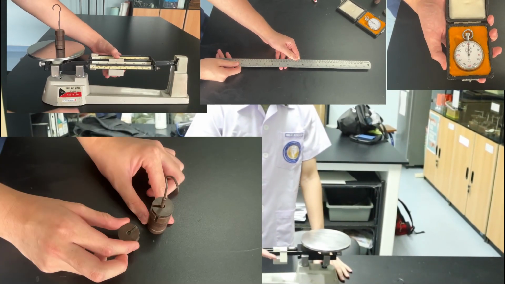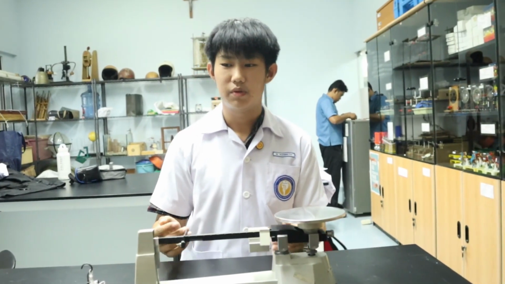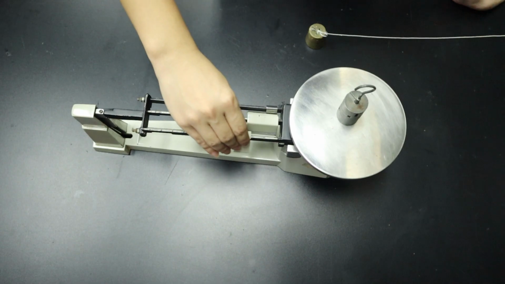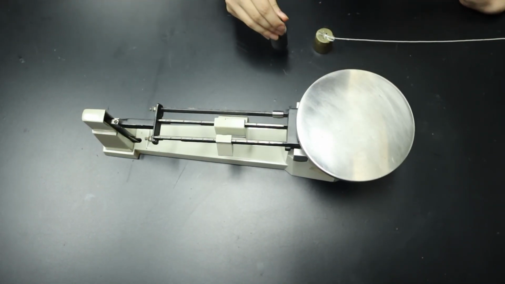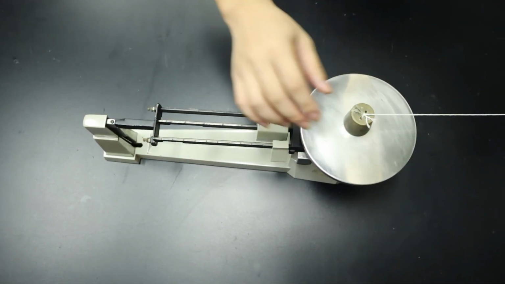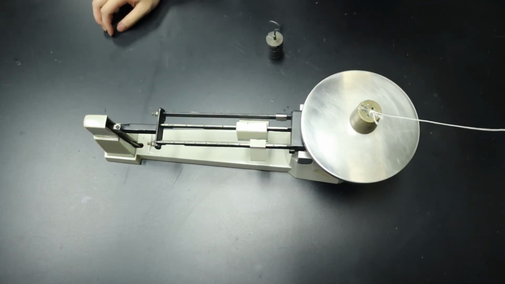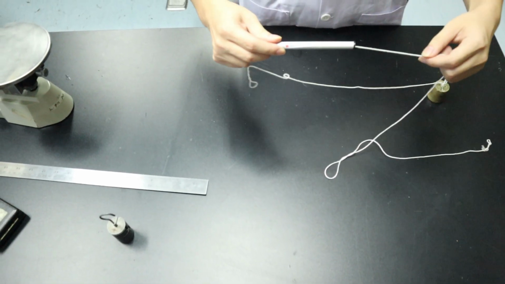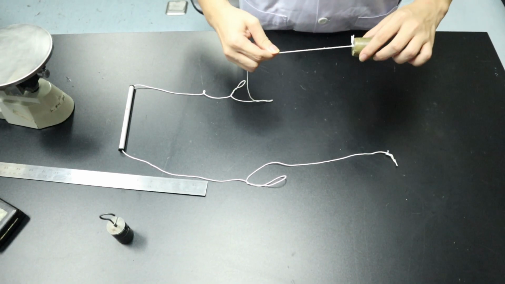Moving on, let's take a look at the apparatus needed for the experiment, which are triple beam balance, ruler, stopwatch, loads, string, metal tube, and stopper. To begin with, we have to measure the mass of the stopper and the load using a triple beam balance, as we can see here. Then we place the string inside the tube and attach one end to the load and the other end to the stopper.